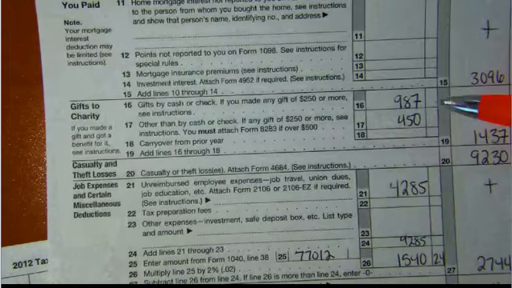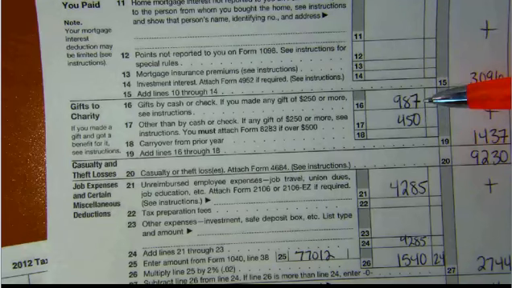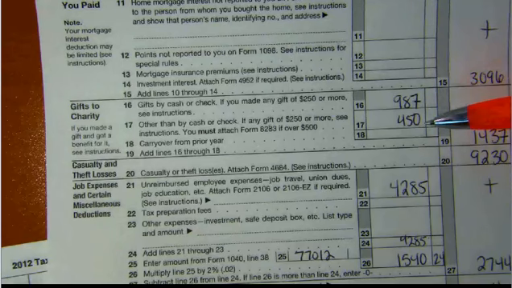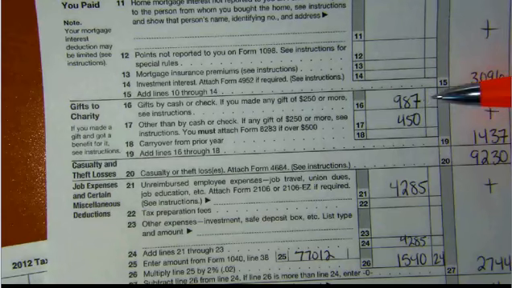Then we had the gifts to charity, like straight money, and then items. So you know how they tell you, like, donate your car or boat or RV for charity? That would go under items. If you donate clothing or household items to, like, Goodwill or Salvation Army, that can go down here too. If you give any cash donations to any charity, that can go up here.